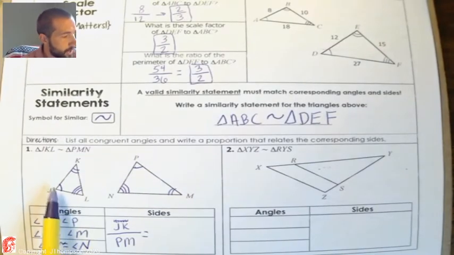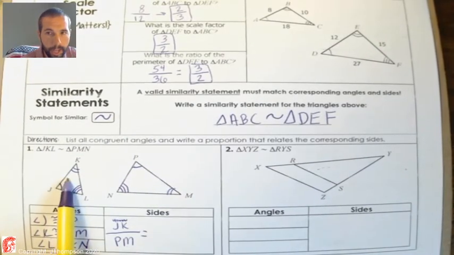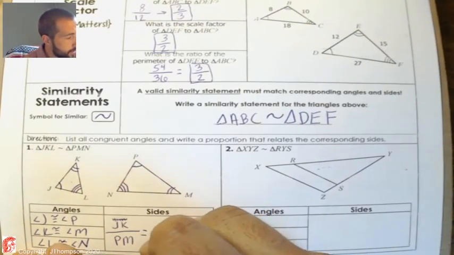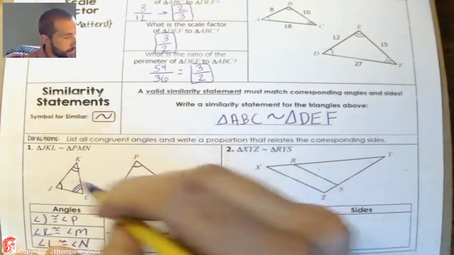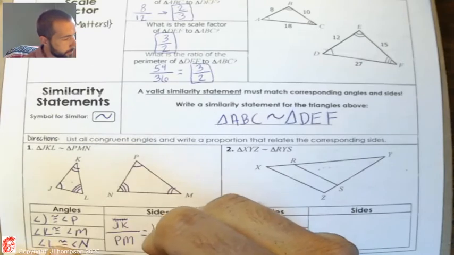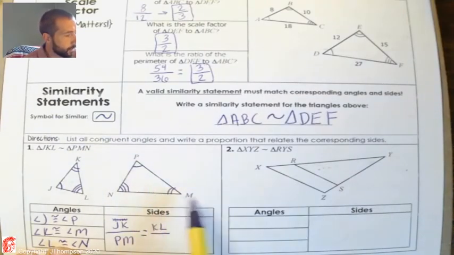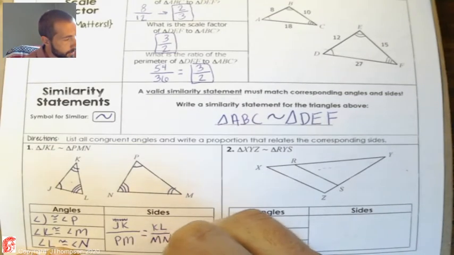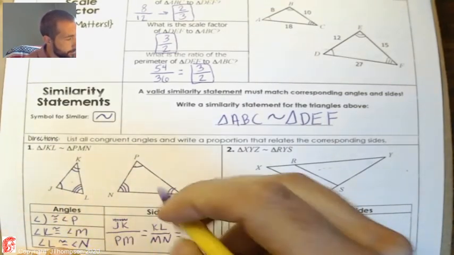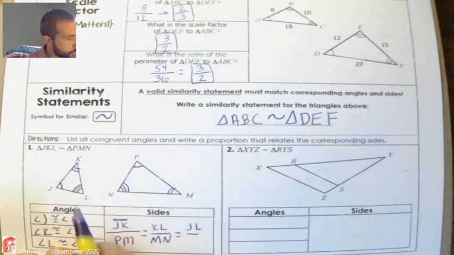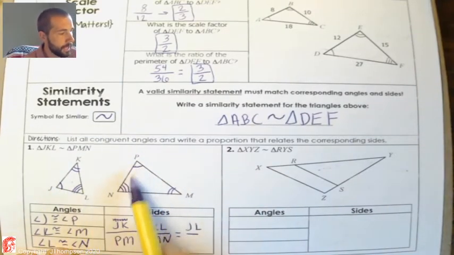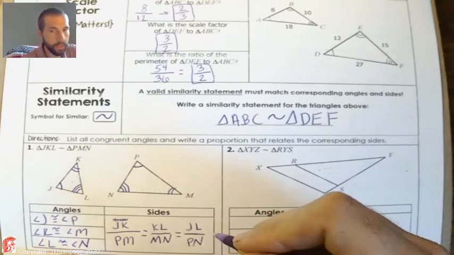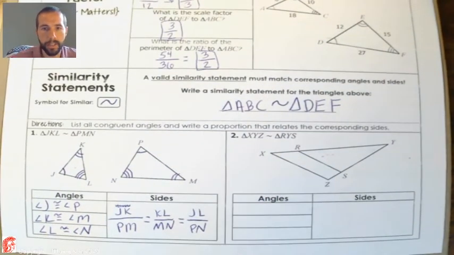Now I'm going to pick another side from this one. Since I started with JKL, I have to continue to use JKL and put that on the top. So another side would be KL, goes from two arc marks to three. And then two arc marks to three would be MN. And then our last one, I'll do JL. That goes from one arc mark to three arc marks. PN goes from 1 to 3. So that's our proportion matching the corresponding sides.